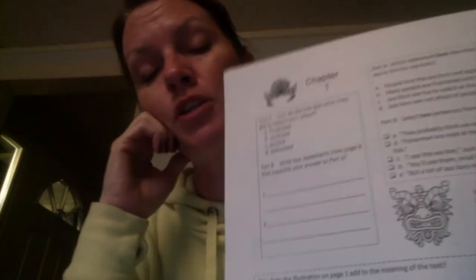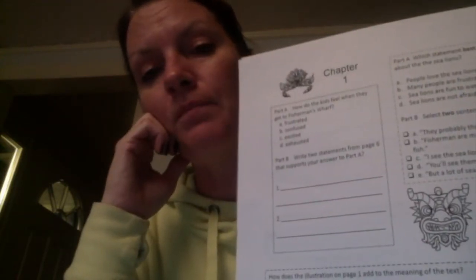Even if it's not the group that I'm working with or I don't get a chance to talk with them, they've got it here. And this is also how I can determine my strategy groups. When they're in the next day, then I can say, okay, these are the kiddos that I'm going to work with for chapters 4 and 5, and then I pull them.